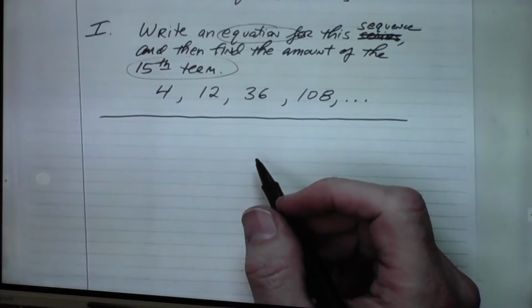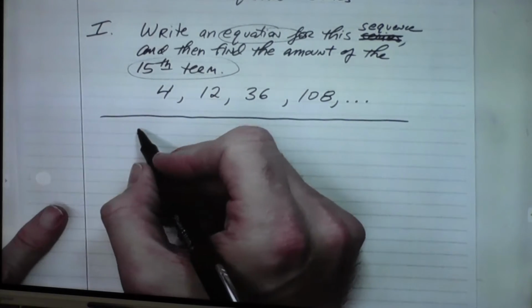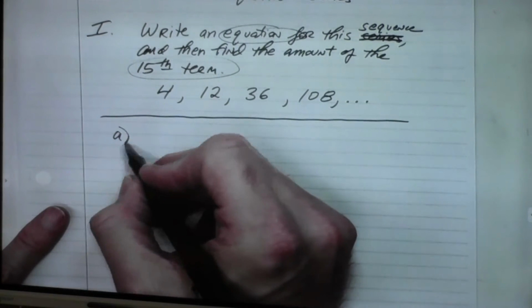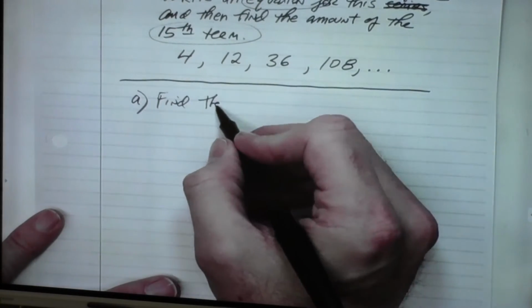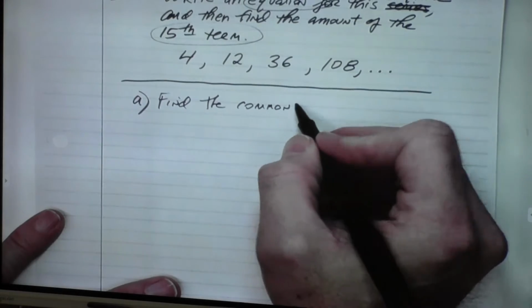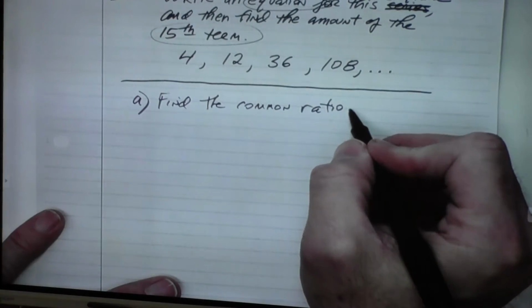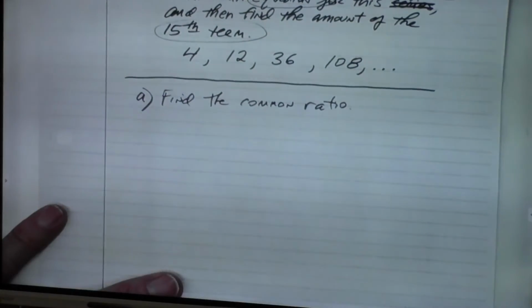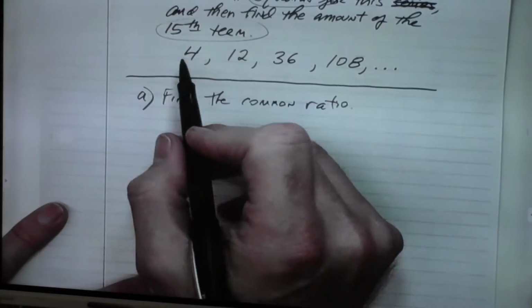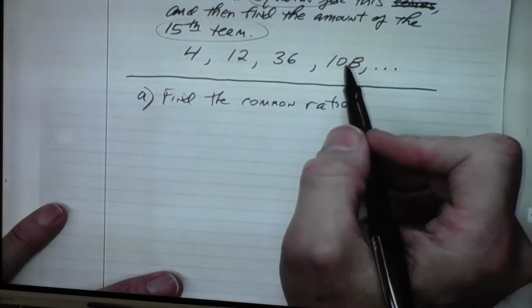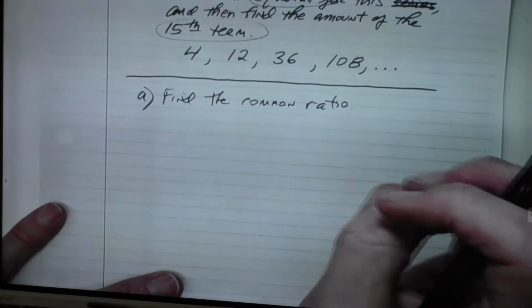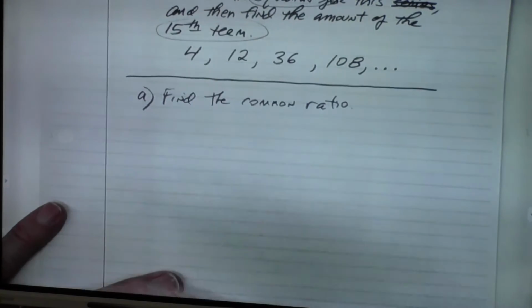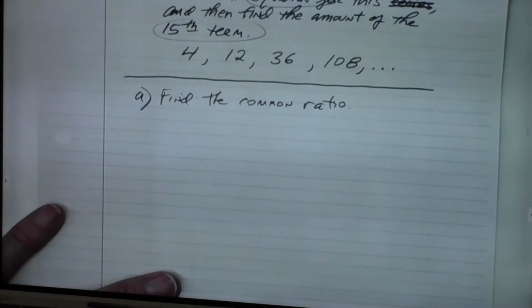So in order to do that, let's start, I'll do this in A, B, and C. So you need to find the common ratio. You can see on something like this, it's really pretty easy. To get from 4 to 12, and then 12 to 36, and to 108, it's times 3. But sometimes they're not so simple. Sometimes it's like a 2.4 that you multiply every time, and you can't see that in your head so easily.